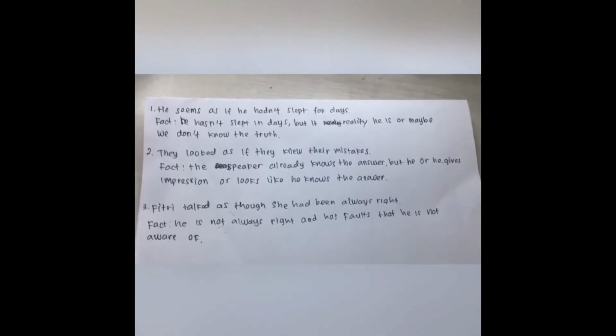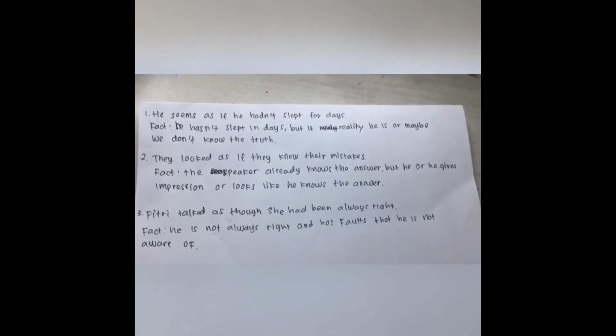For example, yang pertama itu he seems as if he had slept for days. Fact, he has not slept in days, but in reality maybe we don't know the truth. Dia sepertinya tidur selama berhari-hari, tetapi faktanya dia tidak tidur berhari-hari, tapi kenyataannya mungkin kita tidak tahu yang sebenarnya.